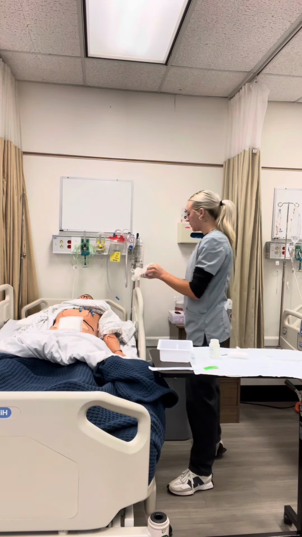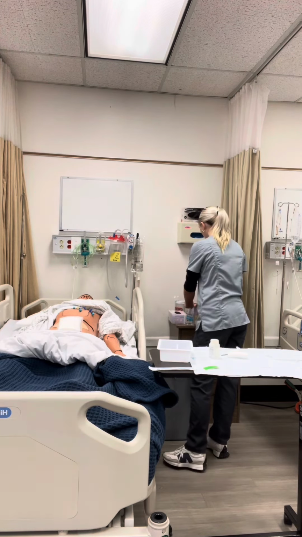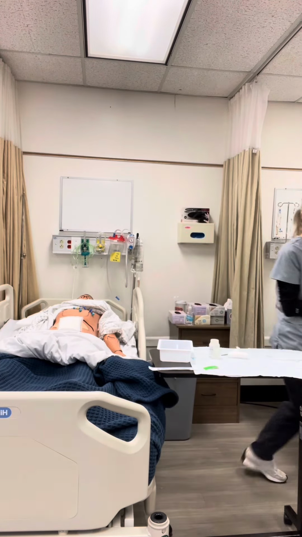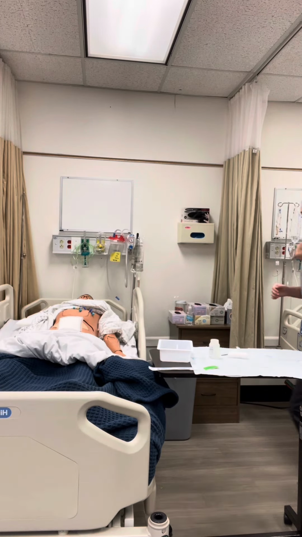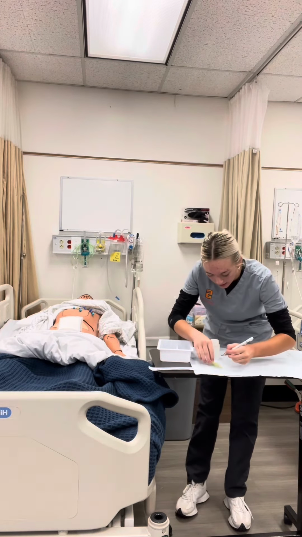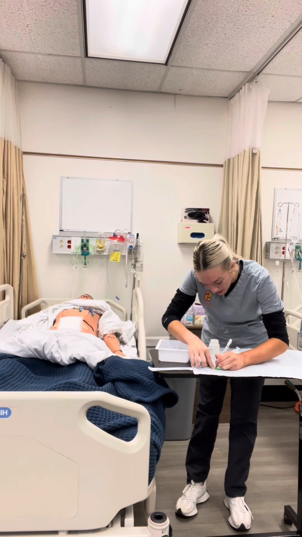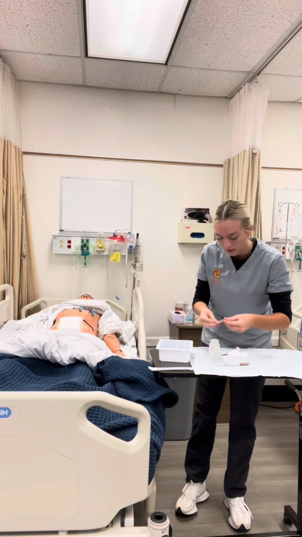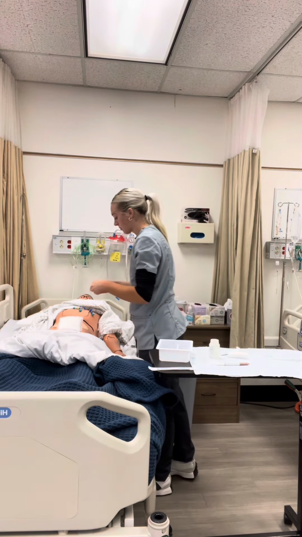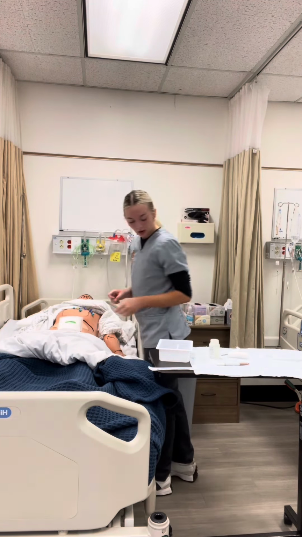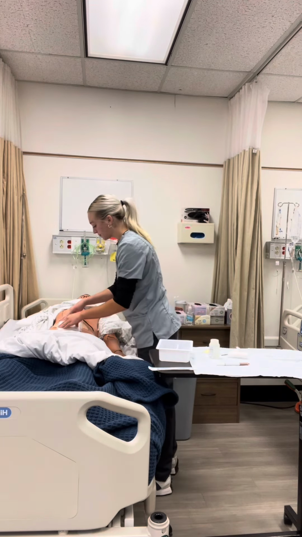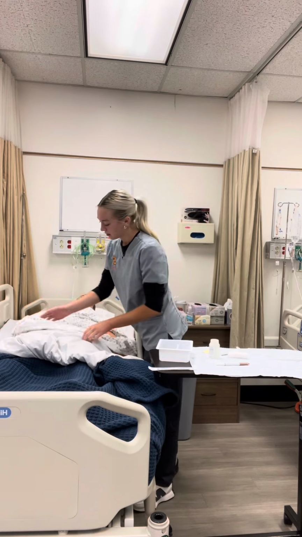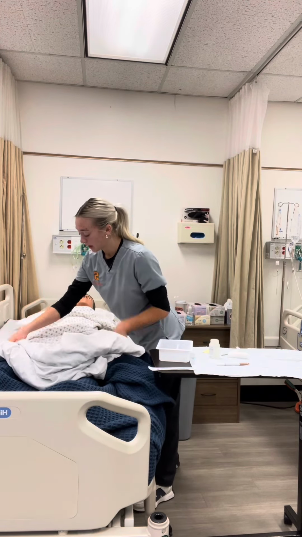So I'm going to remove my sterile gloves, perform hand hygiene, and I'm just grabbing a pen to initial and date my patient's bandage. Okay. And I'm just going to assist him into a comfortable position and assess his comfort level again.